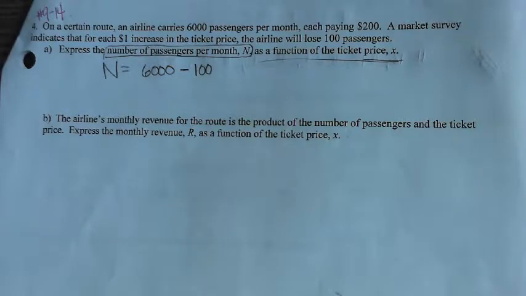So let me give you a hypothetical. Let's say the ticket price was $201. How many times would we lose the 100 passengers? One time. Because that's only $1 over 200. Do you follow? If it was $202, you would lose 100 passengers twice, right?